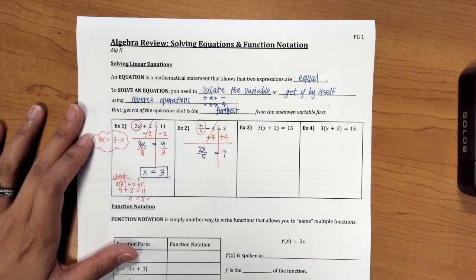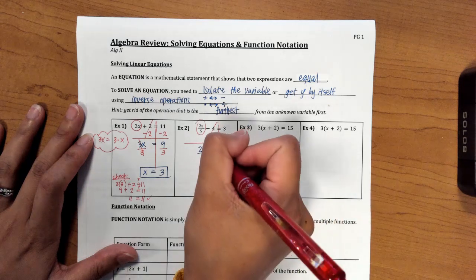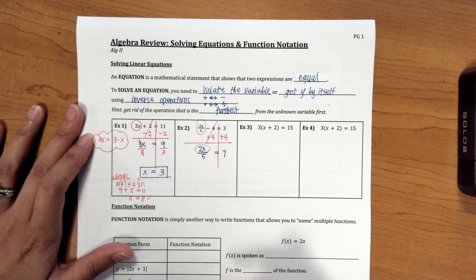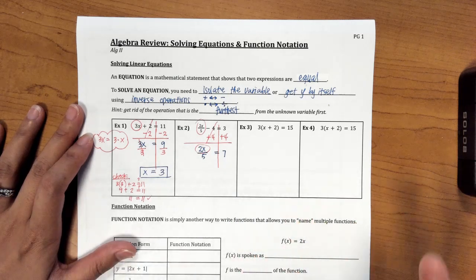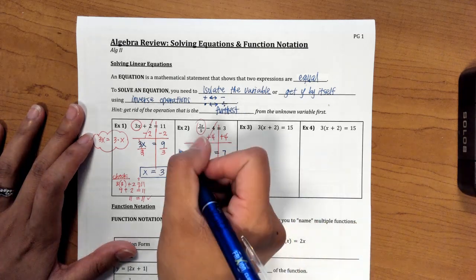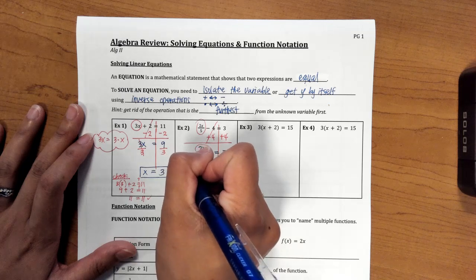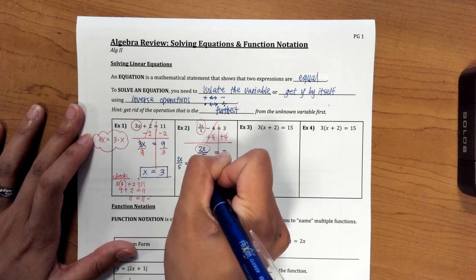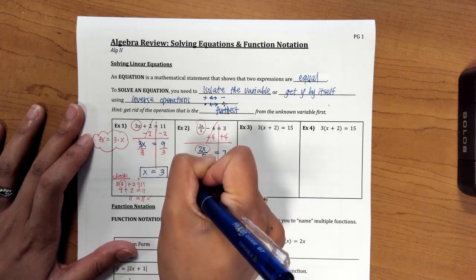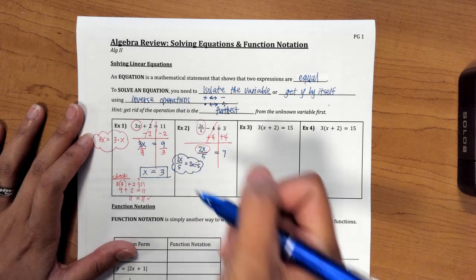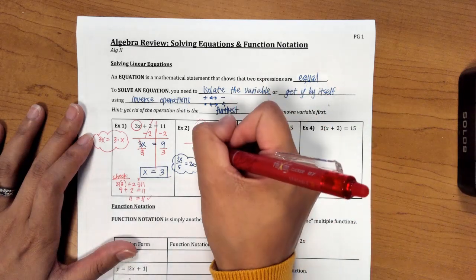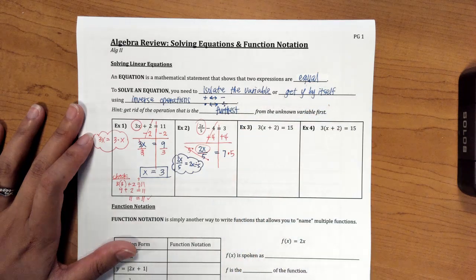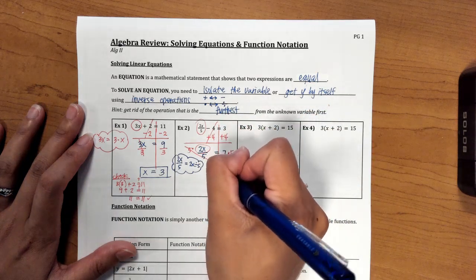Okay, so I'm going to do the same thing. I'll circle what's stuck with the x, and right now, that's 2. Now, 2x over 5 sounds like 2x over 5, right? But 2x over 5 is really the same as 2x divided by 5. So how do we get rid of a division problem? We multiply. So now I have 2x equals 35.